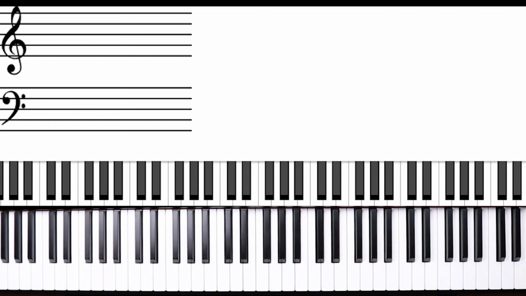Because what's the point in knowing a music theory concept if you don't know how to use it? So let's take As the Deer, for example.